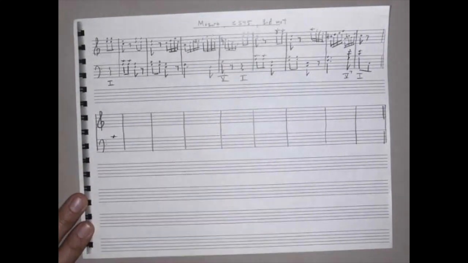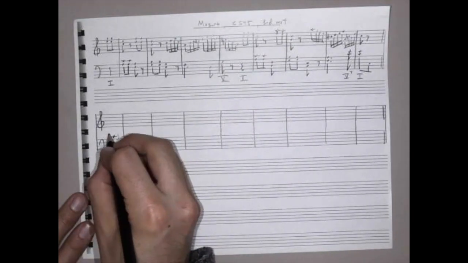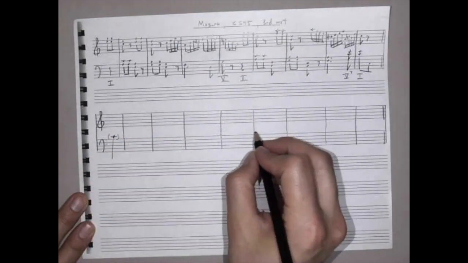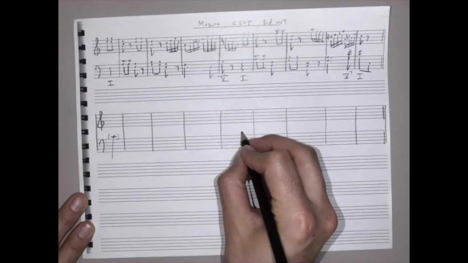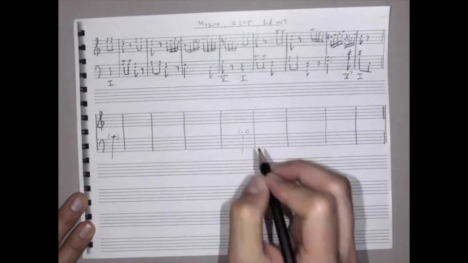I'm going to put that in the register in which it might happen, in parentheses. And then the same thing right here as we begin our second half, another bass note in parentheses.